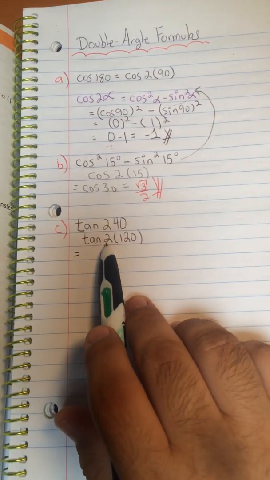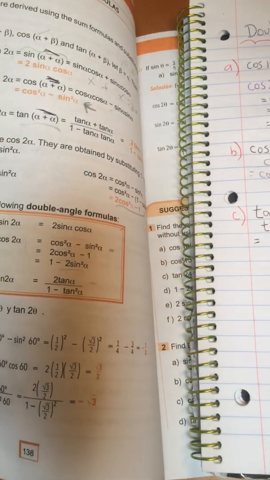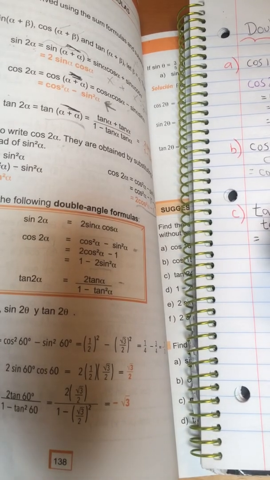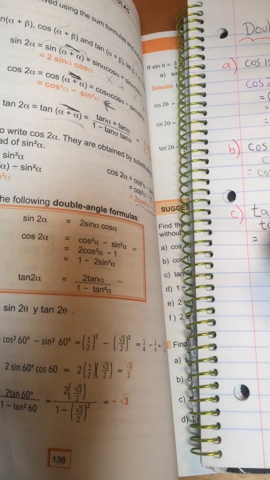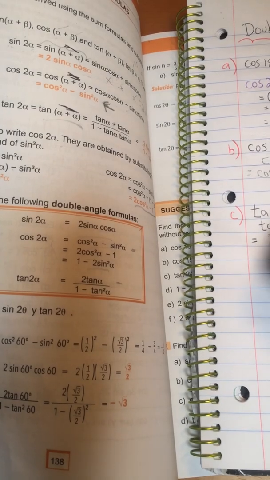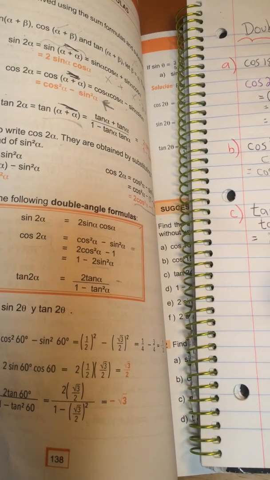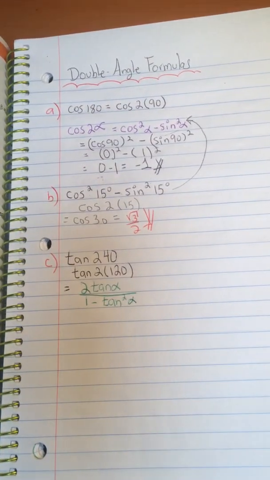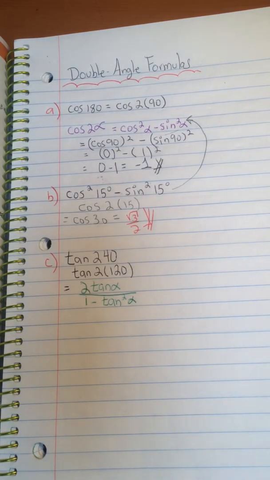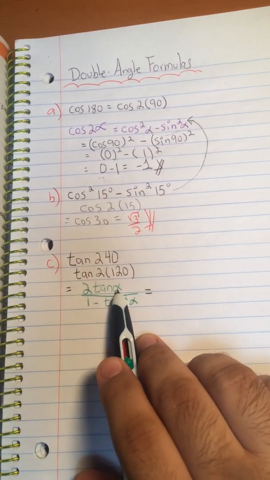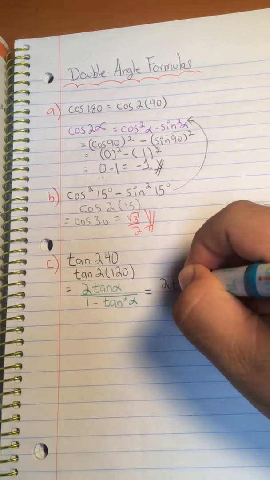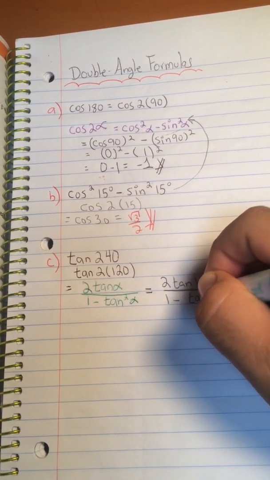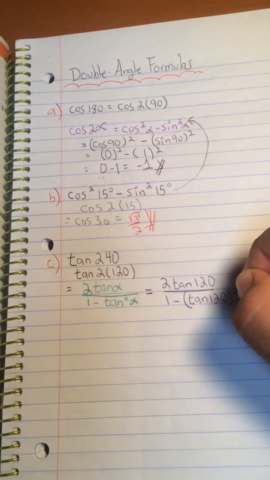So what do we do when we have a tangent 2 alpha? We come to our formulas here on page 138 and let's copy the formula. So we have 2 times tangent of alpha divided by 1 minus tangent square of alpha. So this is the formula, right? Let's put the values so that it's easier for us to imagine what are the next steps. So we have 2 times tangent of 120 divided by 1 minus tangent of 120 to the square.